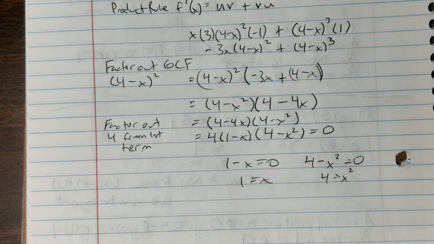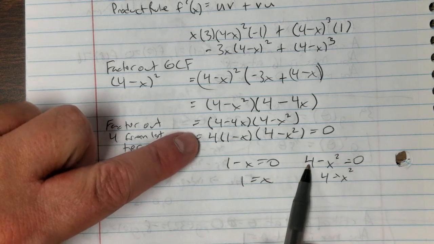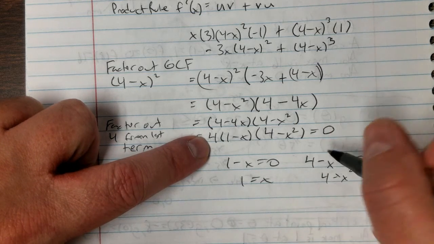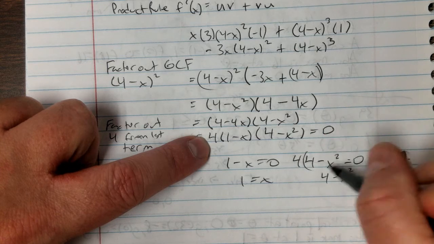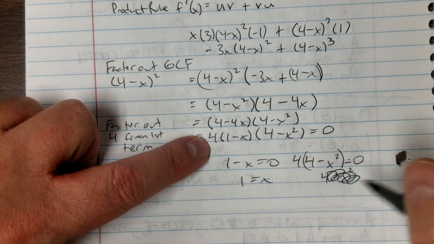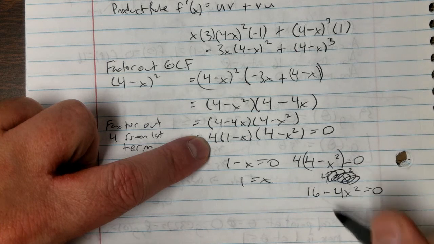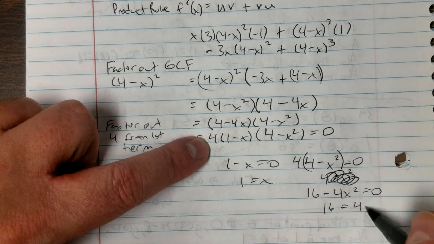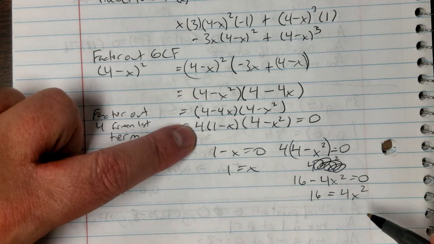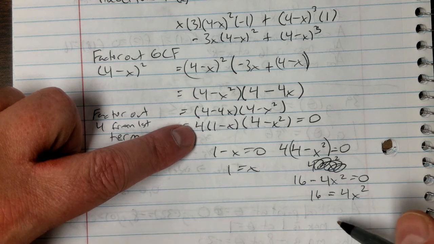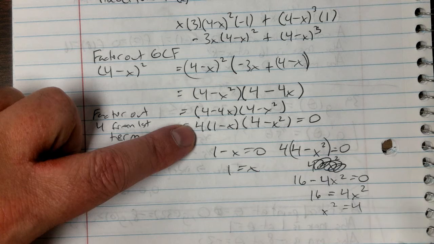Okay, so what we need to do on this is start this way, but we have a 4 in front. And so this is 16 minus 4x squared equals 0. I guess either way we have x squared is 4.